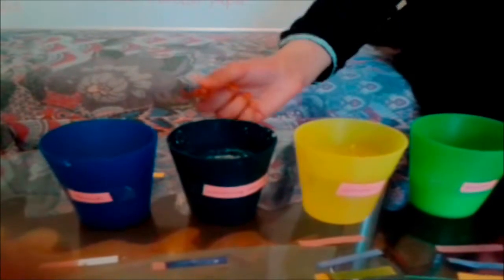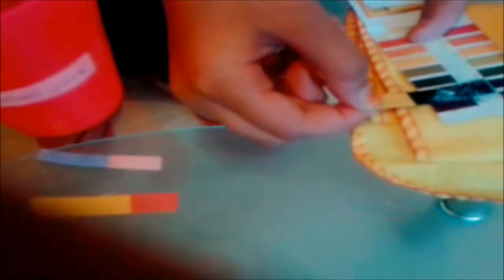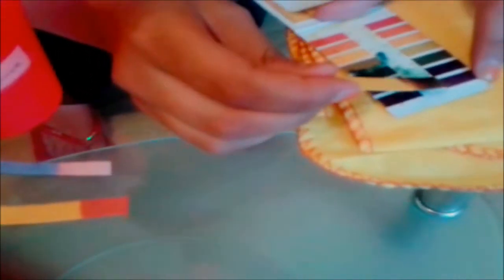Now we will test this on washing powder. As we can see, it's on 10. Now we'll test this on bleach. The pH is 13.